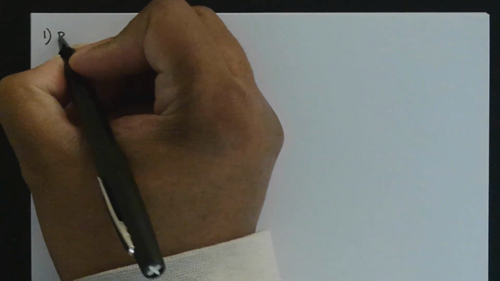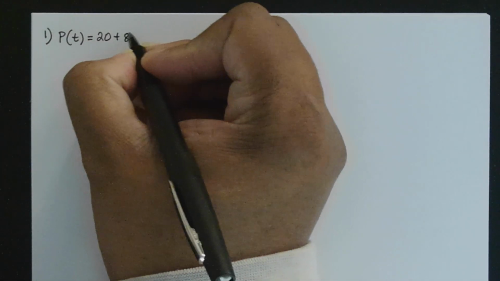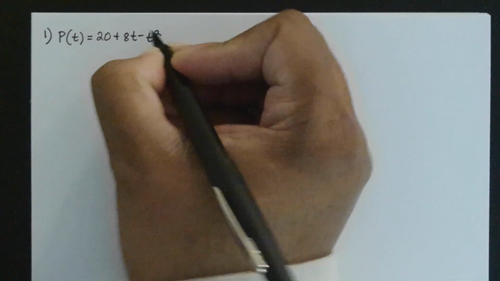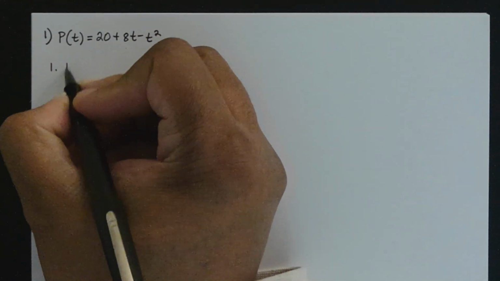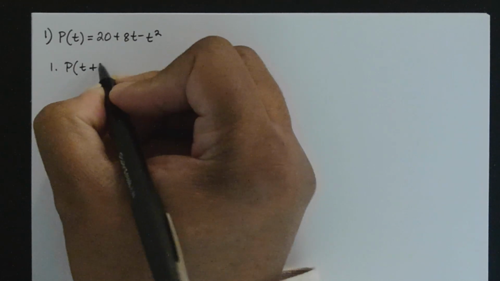All right, so let's start with the four-step procedure, or the four-step process, for derivatives. The first step is to do P of T plus H. Now, this is in terms of T, so we do P of T plus H first.